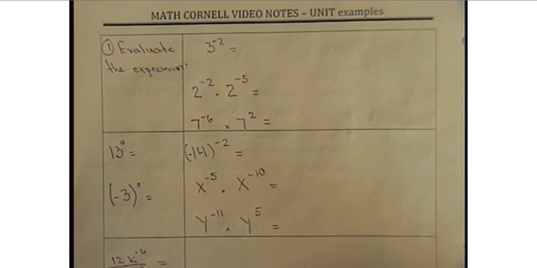So on the next page, I have to evaluate a few expressions. Let's begin with the first one: 3 to the negative 2. Now, 3 to the negative 2, if there is no denominator, make sure you write 1. This will help you to remember that you have to flip those numbers to make it positive.